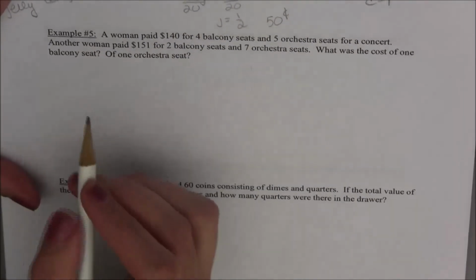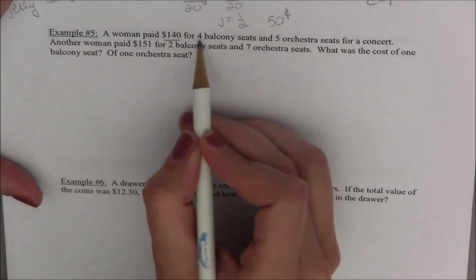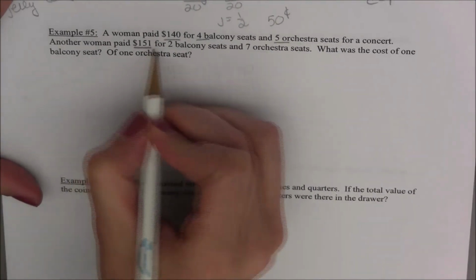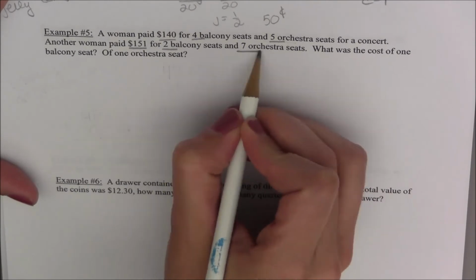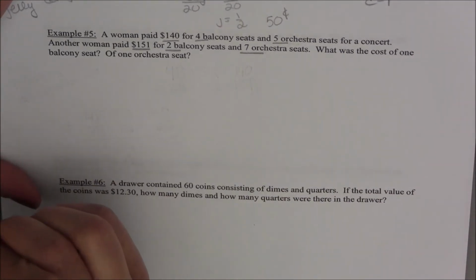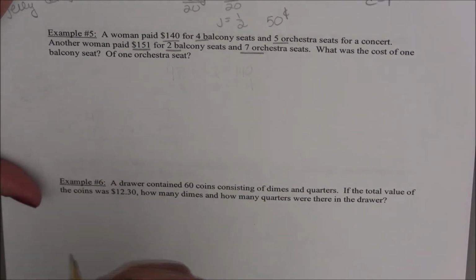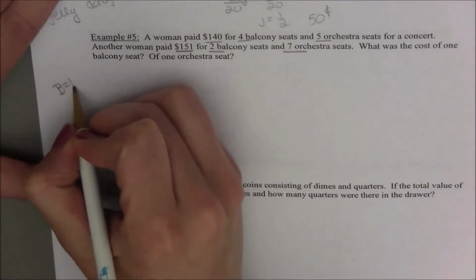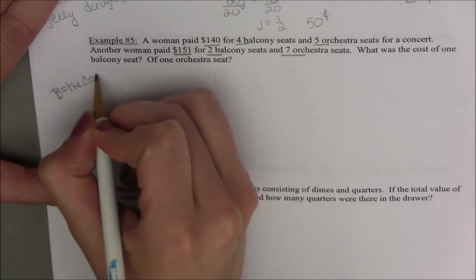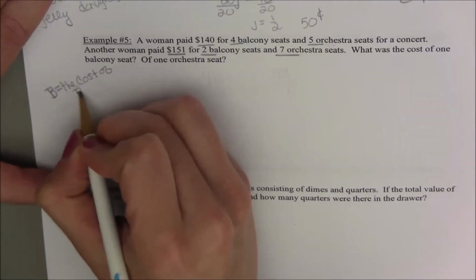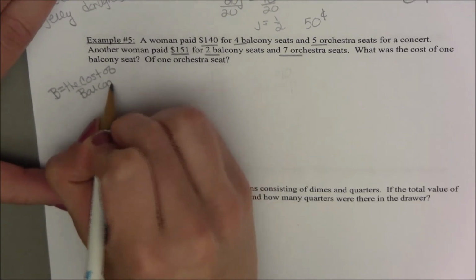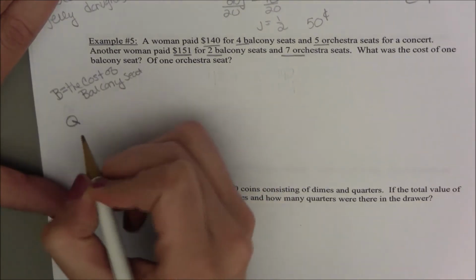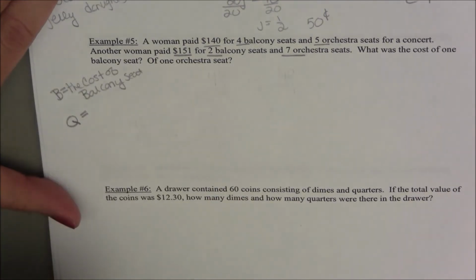All right, so on example number 5, we have a woman who paid $140 for 4 balcony and 5 orchestra seats. Another woman paid $151 for 2 balcony and 7 orchestra seats. We want to find out what's the cost of 1 balcony seat and 1 orchestra seat. So first let's define our variables. We're going to let B be the cost of a balcony seat. And we're going to let O, but O is not a great decision to use because it can be confused with zeros.